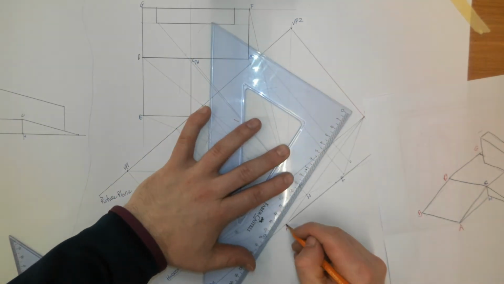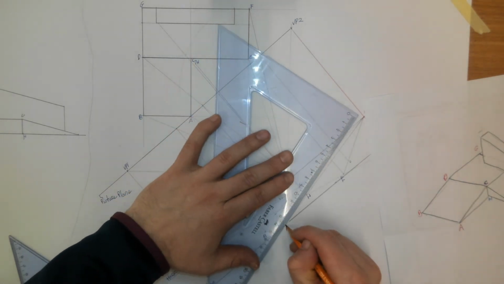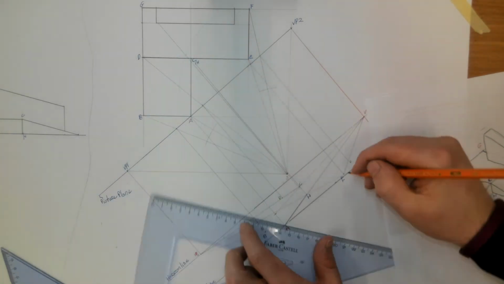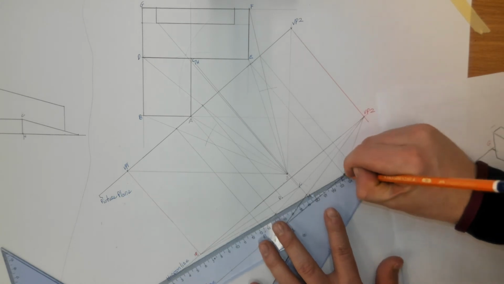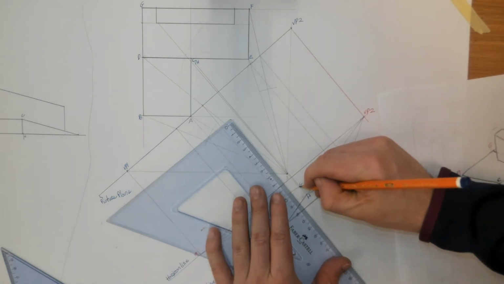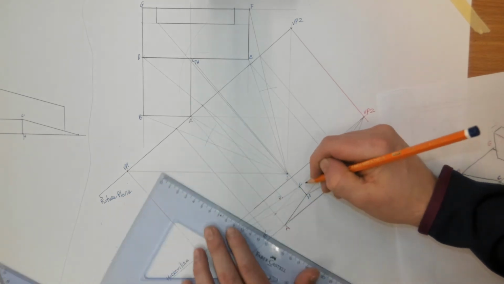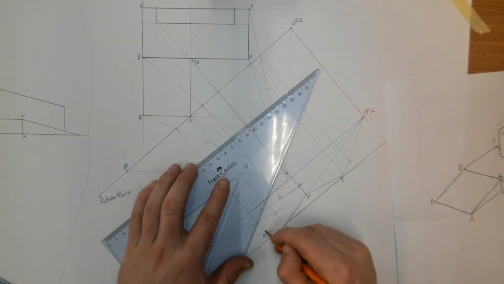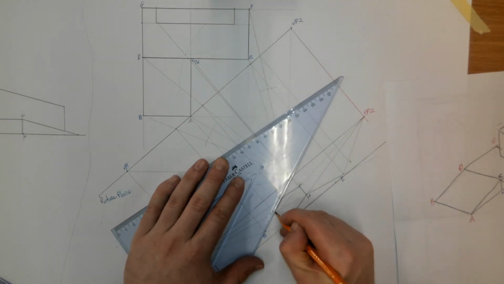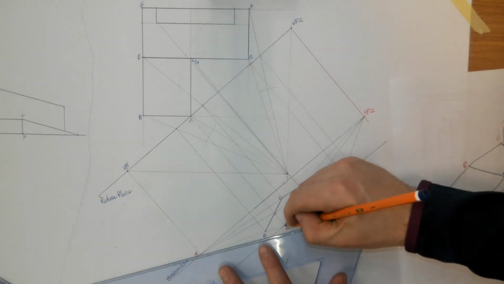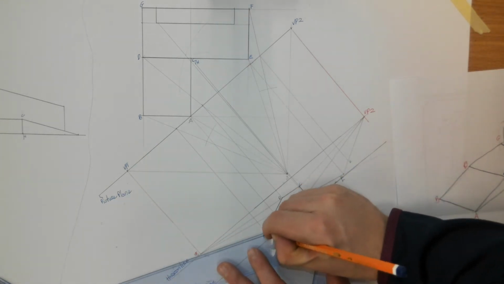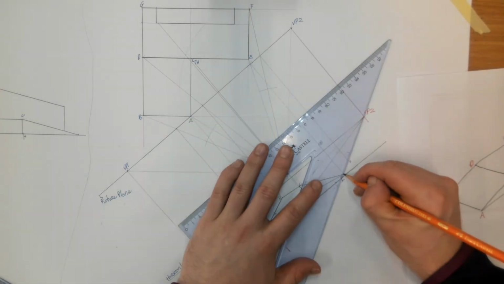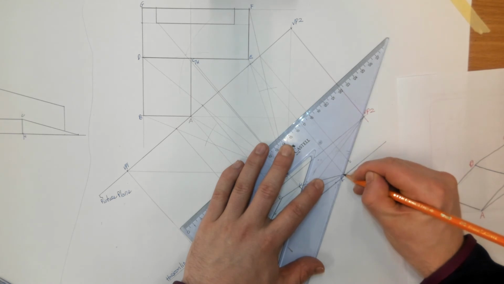Right, so I'm going to heavy some points together. So I'm going to heavy A to H, I'm going to heavy E to H, C to H, C to D. I'm going to heavy B to D, A to B, and E to C, and E to F.